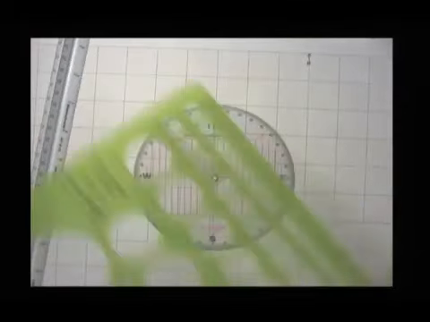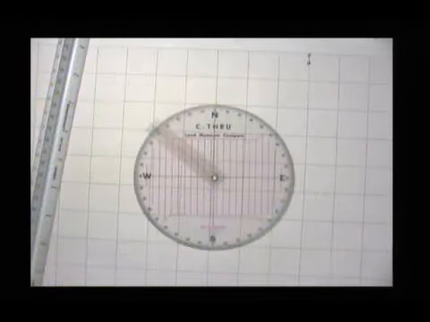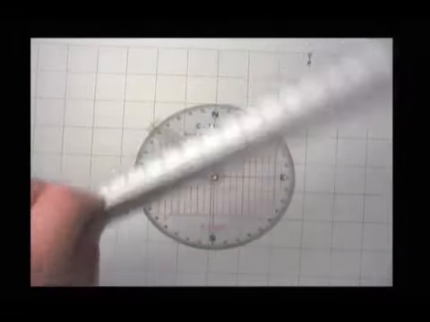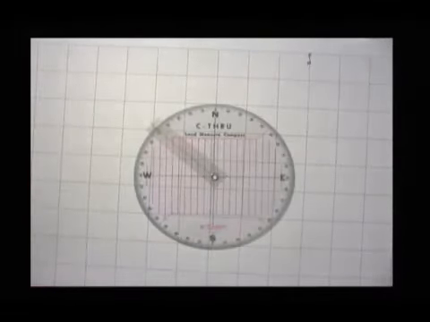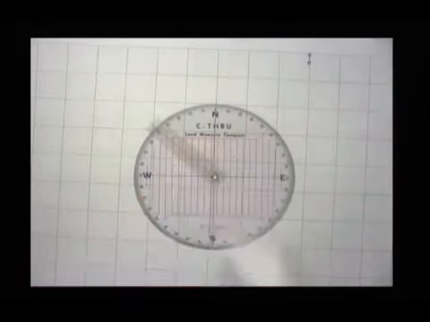You'll need your little circle template. You'll need your engineer's scale and a pencil and a handy eraser.